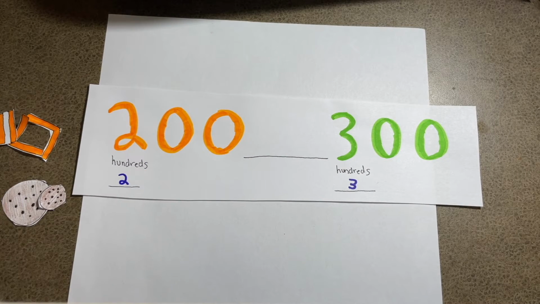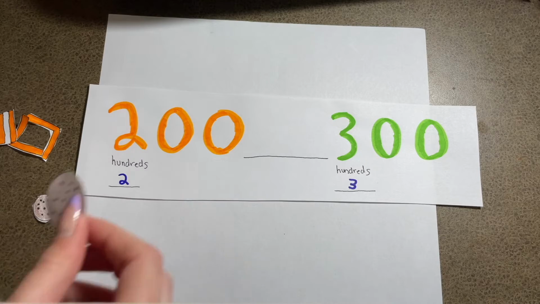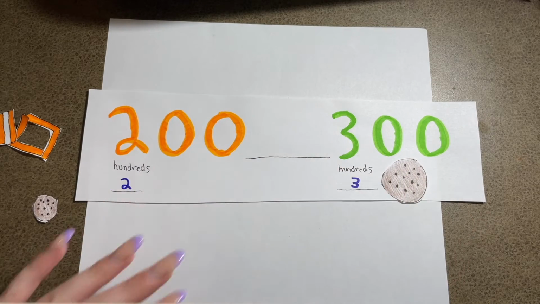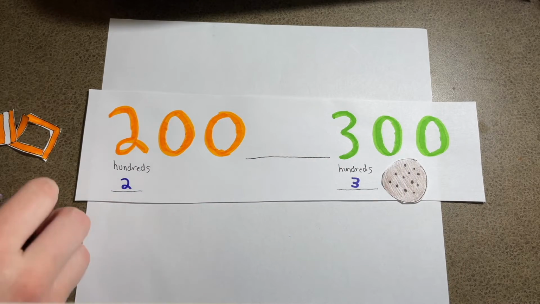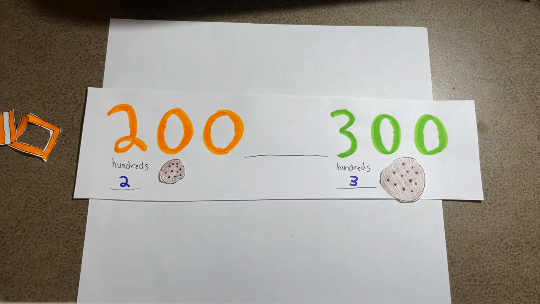So let's put our cookies here so that we can figure out which one's bigger. So we have a cookie right here, our big cookie. And we just said that 300 is going to be the bigger number, so it's going to get the bigger cookie. Now we have our small cookie. So our small cookie is going to go to the smaller number, which is going to be 200. Now let's take our sign and figure out which way we want it to face. So remember, we want it to face the bigger cookie with the mouth open, facing towards the bigger cookie.